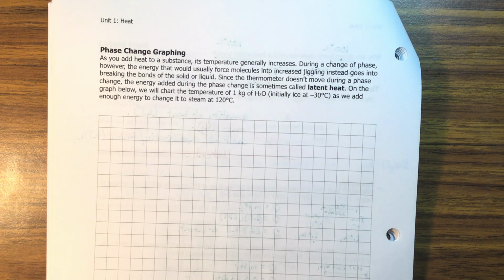During a change of phase, however, the energy that would usually force molecules to increase jiggling or vibration instead goes into breaking the bonds of the solid or liquid, the electrostatic force. Since the thermometer doesn't move during a phase change, the energy added during these phase changes is sometimes called latent heat, hidden heat. On the graph below, we're going to chart the temperature of 1 kilogram of water, starting at minus 30 degrees Celsius ice, and as we add energy for it to become steam at 120 degrees Celsius.